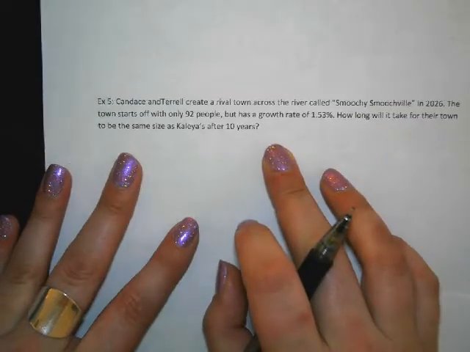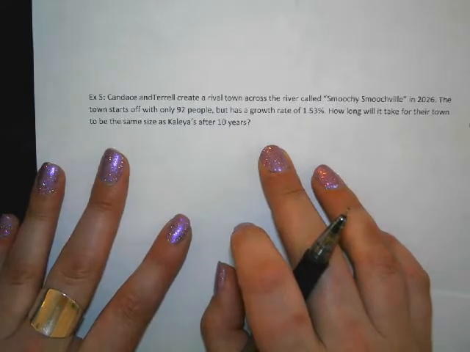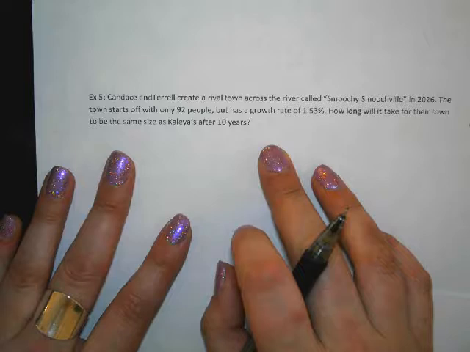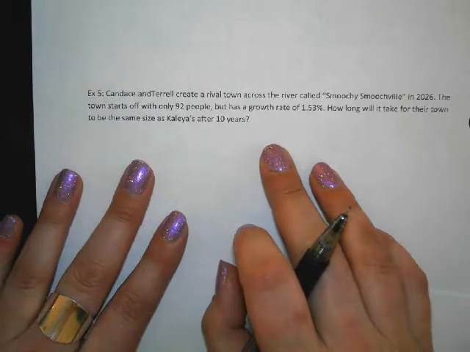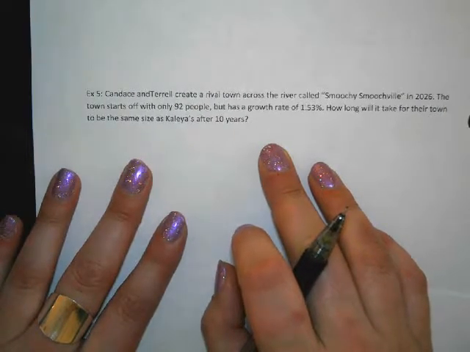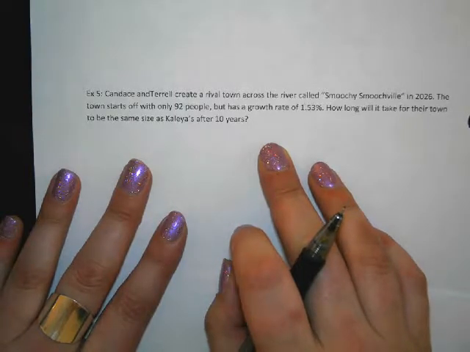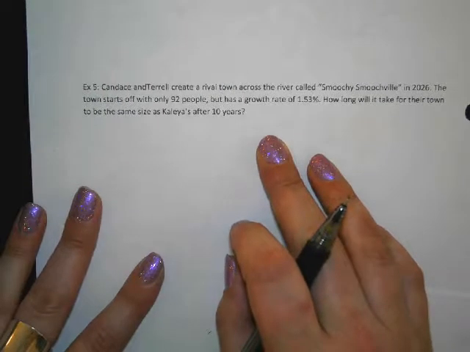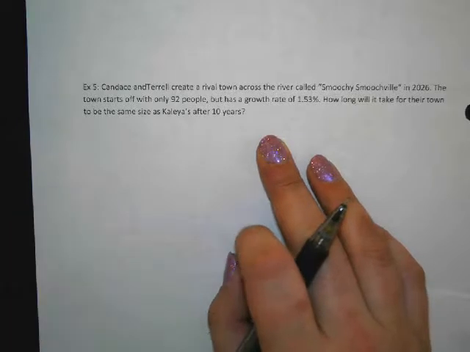Example 5. Candace and Terrell create a rival town across the river called Smoochy Smoochville in 2026. The town starts off with only 92 people. Surprised they have as many as that in Smoochy Smoochville. But has a growth rate of 1.53%, so it's a little bit bigger growth rate. How long will it take for their town to be the same size as Kalia's after 10 years?